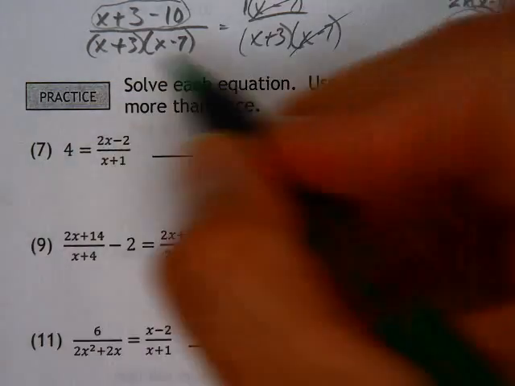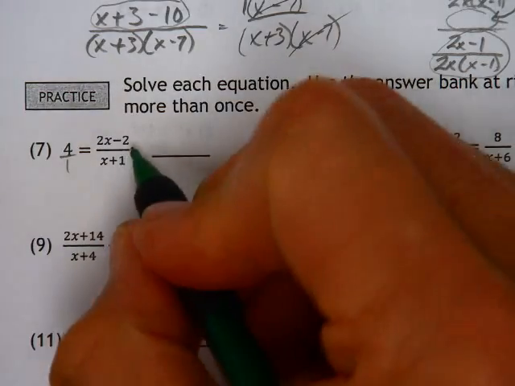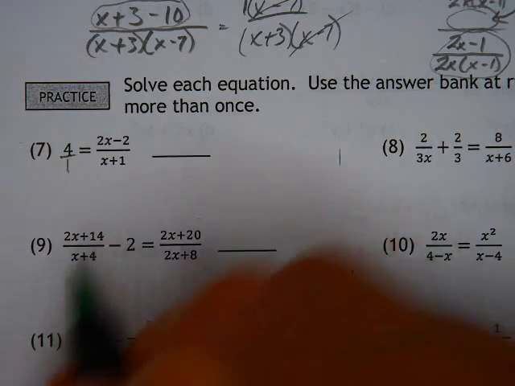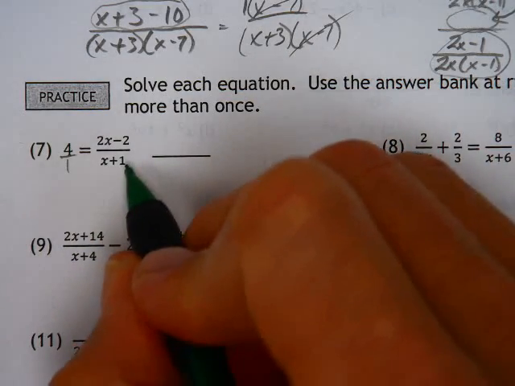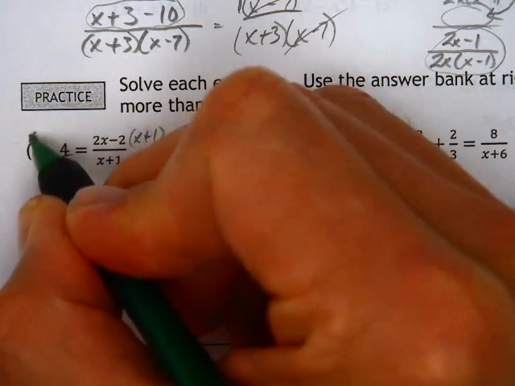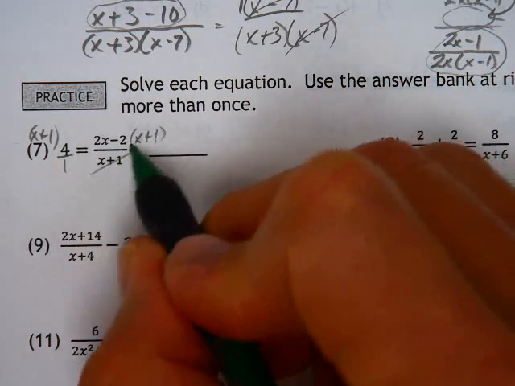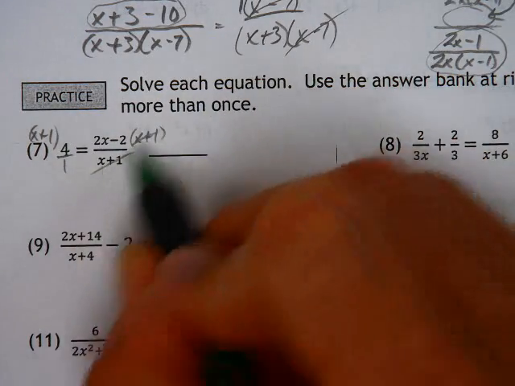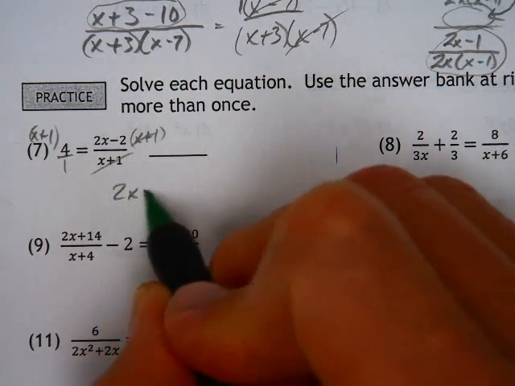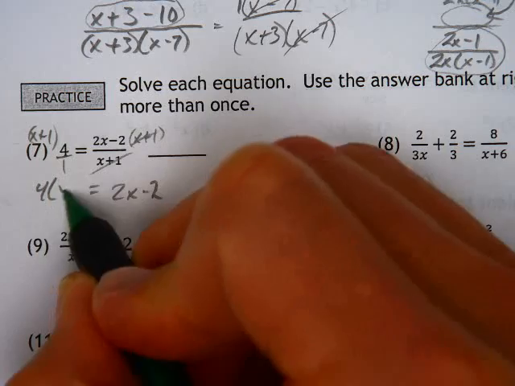The way I'm going to approach this, I know you can put this over 1 and cross multiply, but I'm going to approach it with the idea that I'm multiplying both sides by the common denominator. Okay, x plus 1 is the common denominator, so if I multiply this side by x plus 1 and that side by x plus 1, what it'll do on this side is it'll reduce the denominator here, so I'm left with a 2x minus 2. Over on the other side, I've got a 4 times x plus 1.